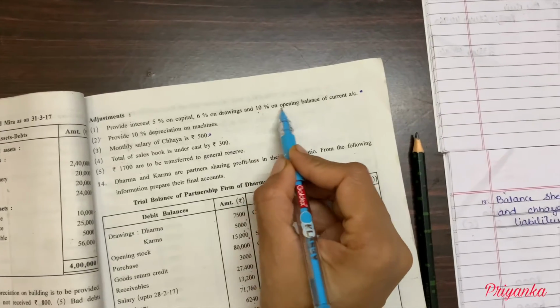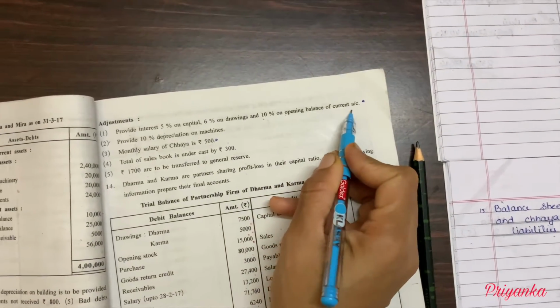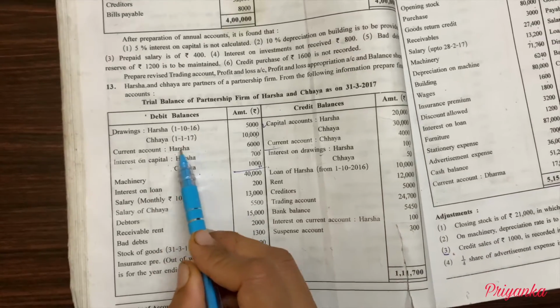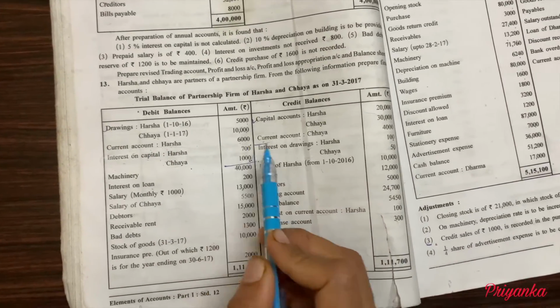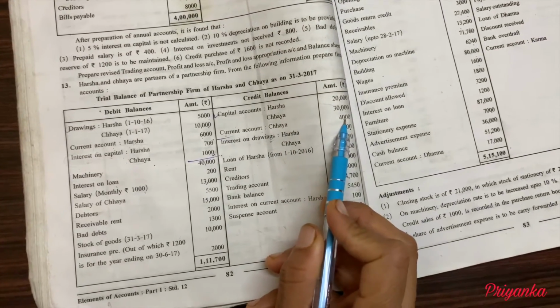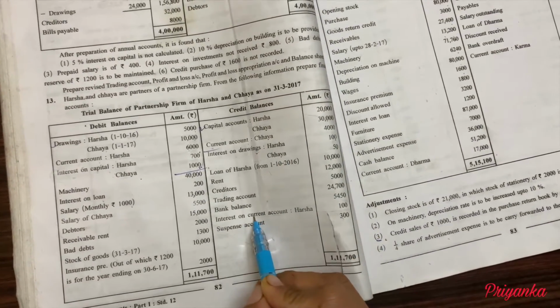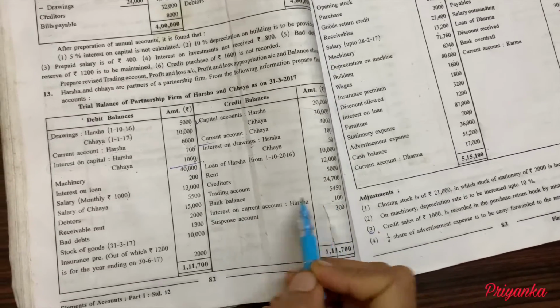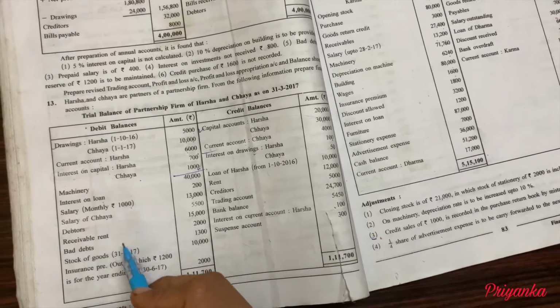Next is 10% on opening balance of current account. First check the current account. Harsha comes on the debit side with 6,000 and Chaya comes on the credit side with 4,000. But one more thing is here. Interest on current account of Harsha, 100, is given over here. There is nothing given for Chaya.